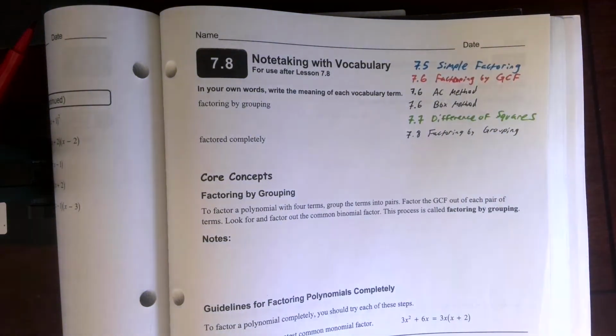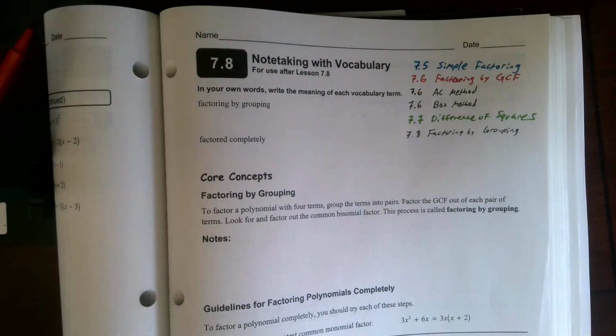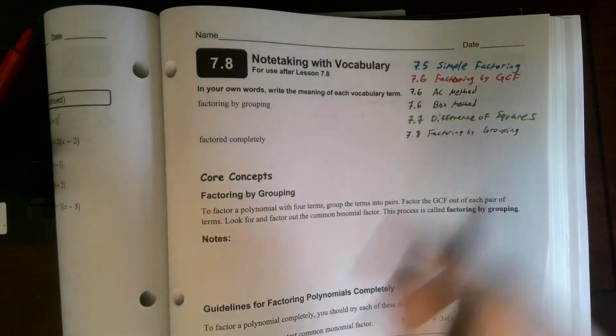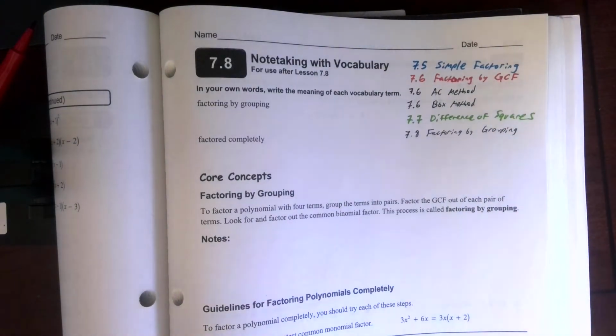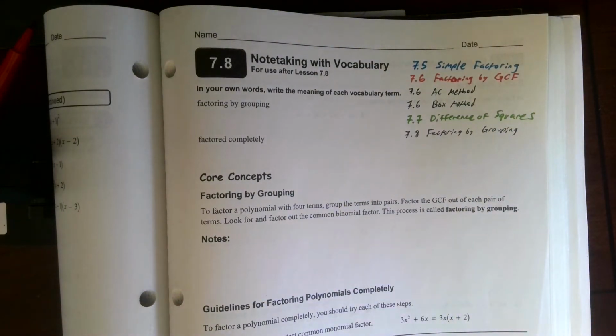And the reason we're learning all these methods is because certain problems require certain tools. For instance, you wouldn't try to hammer in a screw, but you also wouldn't try to screw in a nail. Different problems require different tools, and this is a complete toolbox of factoring methods. Factoring by grouping is no different. It just involves us grouping together our terms in a quadrinomial in order to factor.